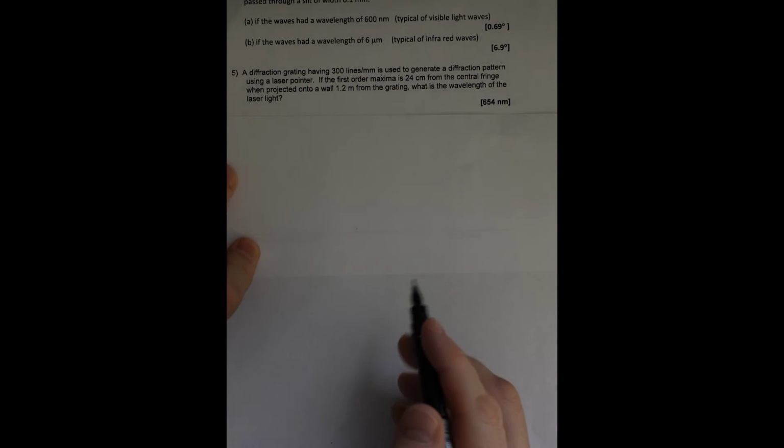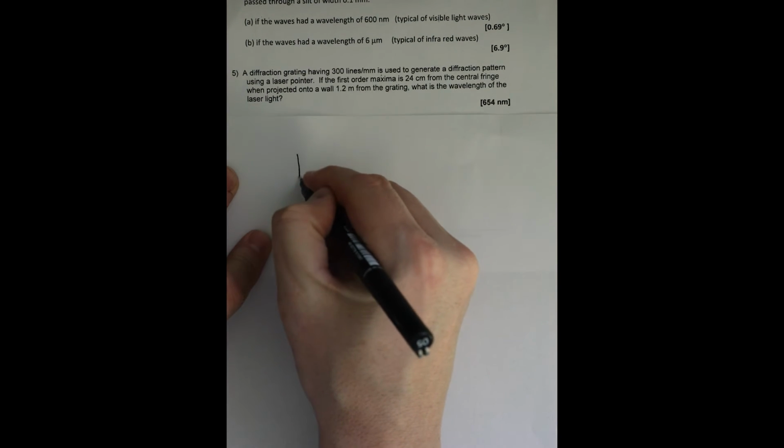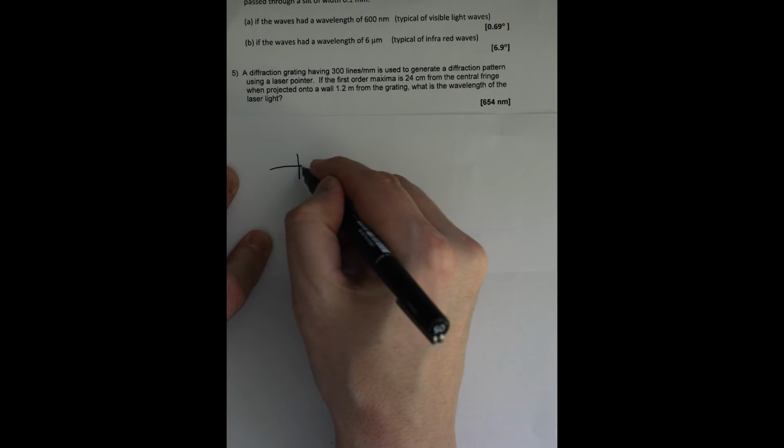So finally we come to question 5, which is a diffraction grating. This diffraction grating has 300 lines per millimeter, and it's used to generate a diffraction pattern using a laser pointer. So this is just like the example we did in the lecture. It's telling us that the first order maxima is 24 centimeters from the central fringe. So if we draw this, we have our grating here, our laser beam comes here.